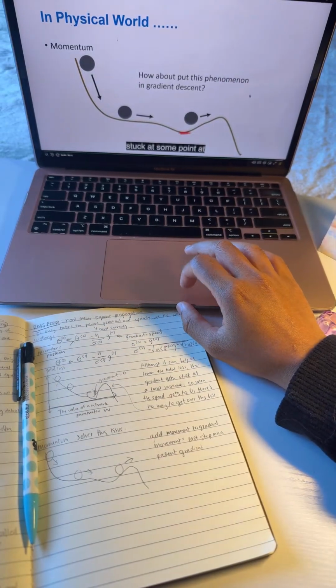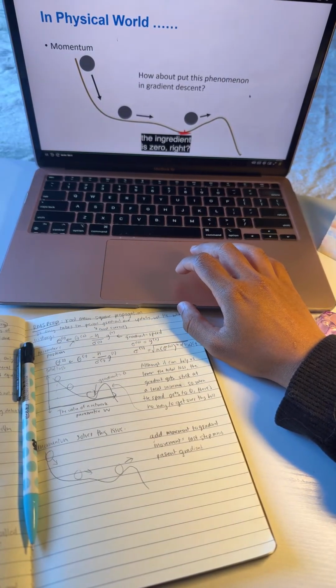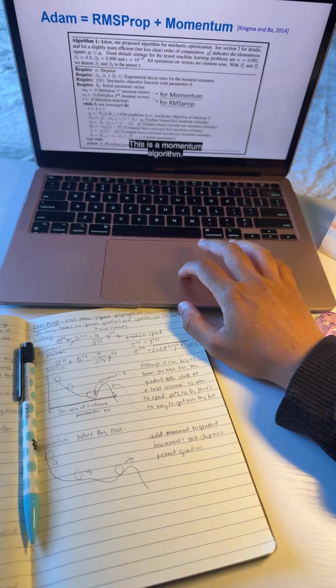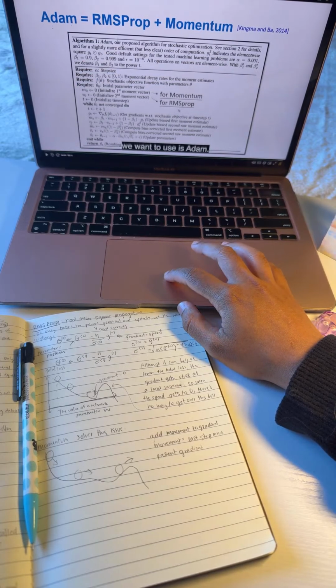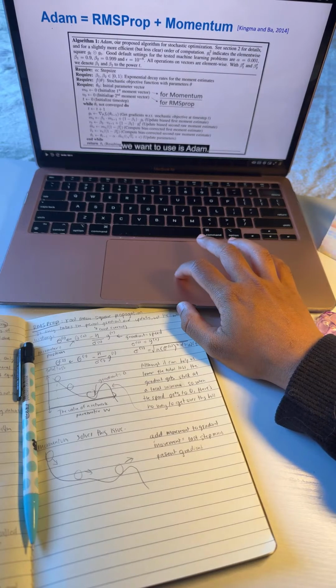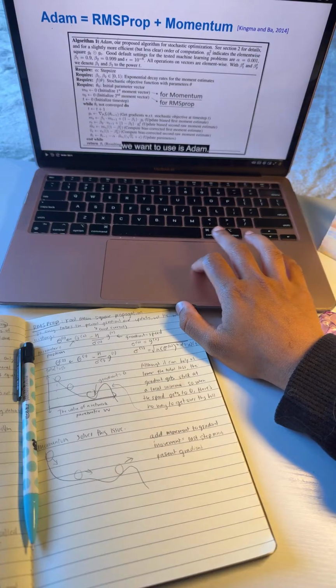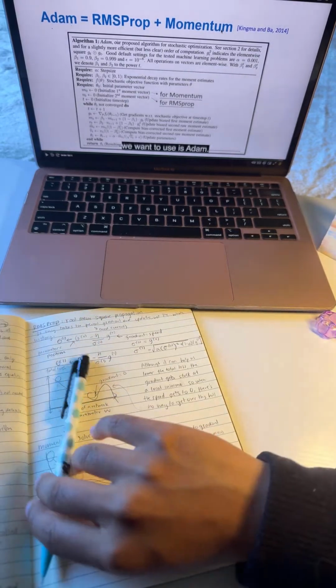Raccoon. Start at some point, at a local point where the gradient is 0, right? How to logically treat this gradient as an acceleration rather than as the speed. This is the momentum algorithm. One of the popular optimizers is Adam. For momentum, initialize the first moment vector. Adam equals RMSProp plus momentum.